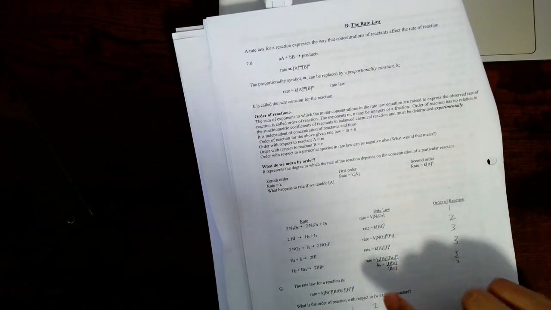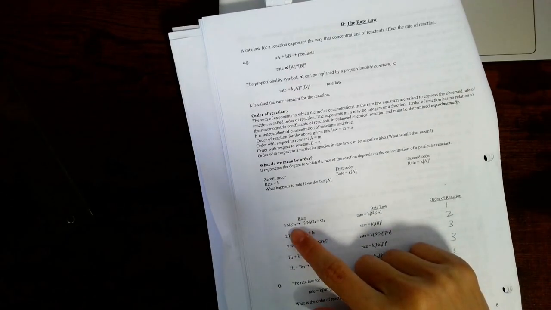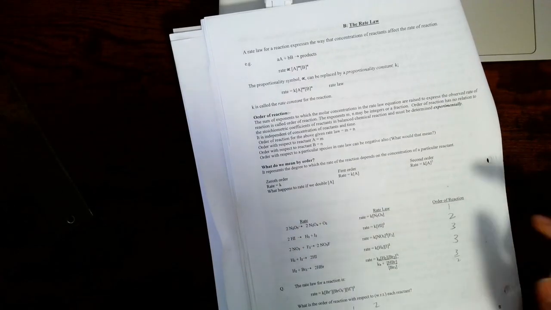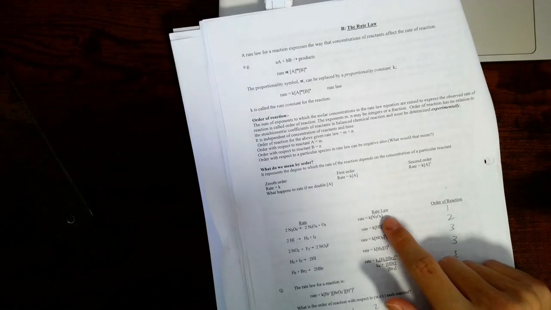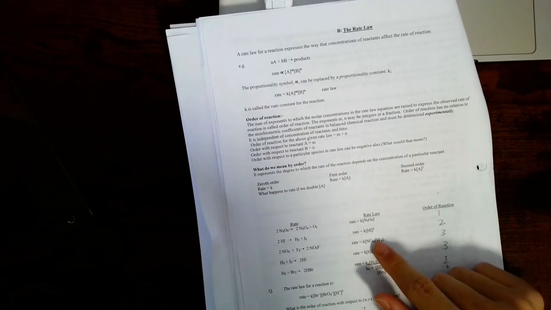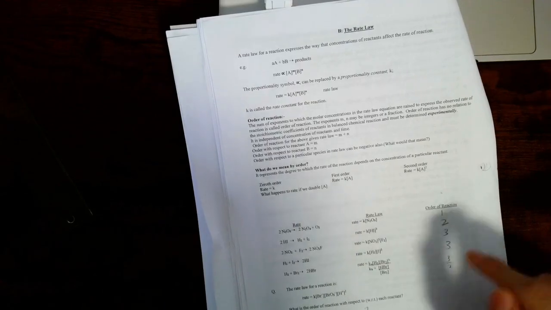Okay, the overall order of the reaction is all of the reactants. You just add their orders together. For example, if there's only one reactant, the order is 1, you just take 1. There's only one reactant of order 2, you take 2. There's two reactants, you have 2 plus 1, 3.